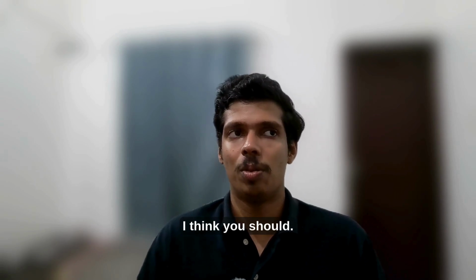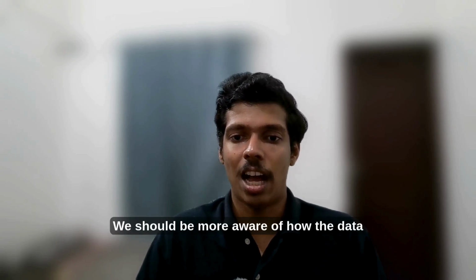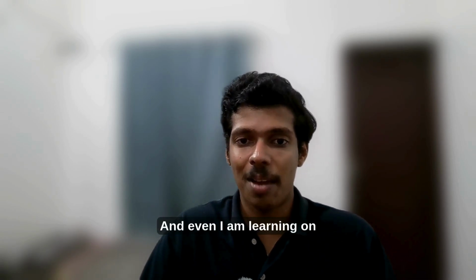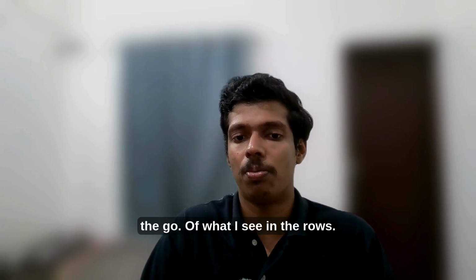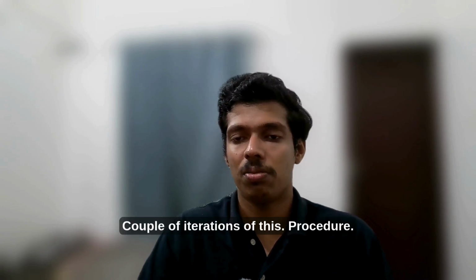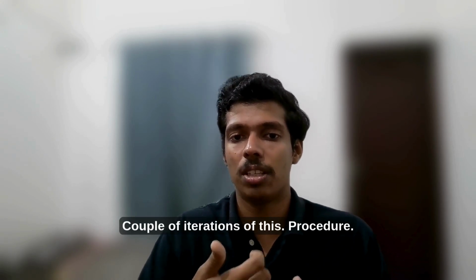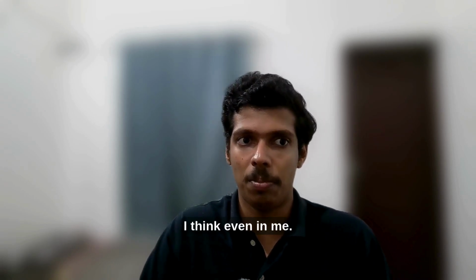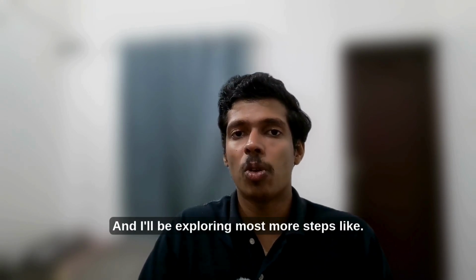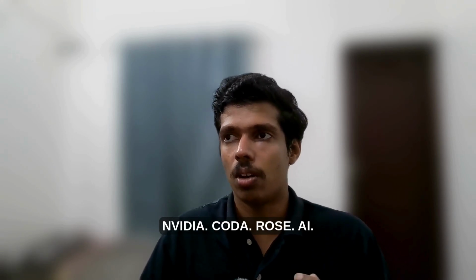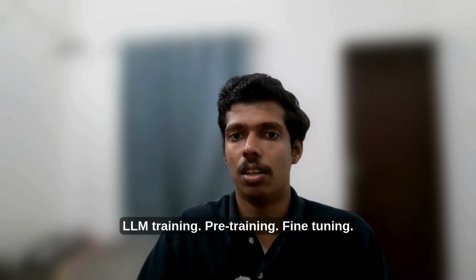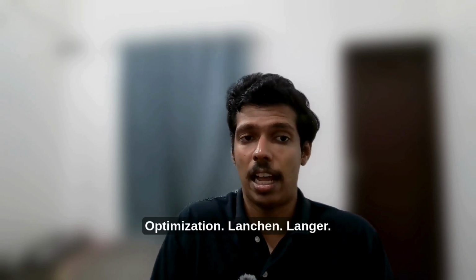Yeah, I think we should be more aware of how the data flows, and even I am learning on the go from what I see in ROS. I believe that by the end of a couple of iterations of this procedure, both I and you will be learning more about ROS, and I'll be exploring more topics like NVIDIA CUDA, ROS, AI, LLM training, pre-training, fine-tuning, optimization, LangChain, LangGraph.